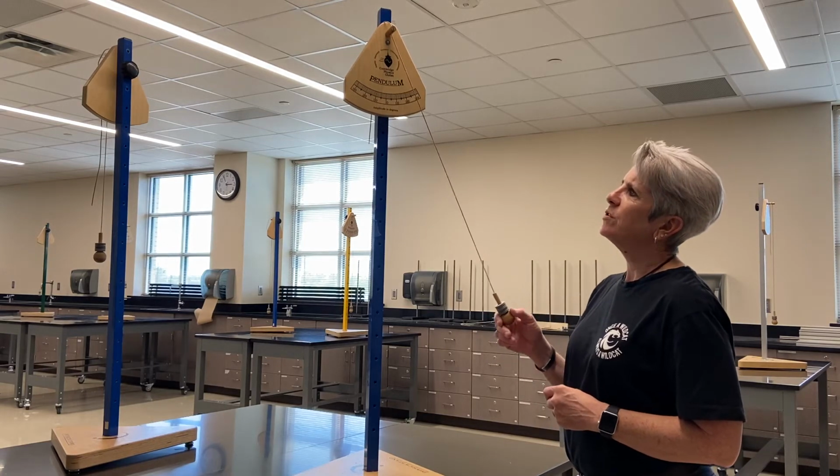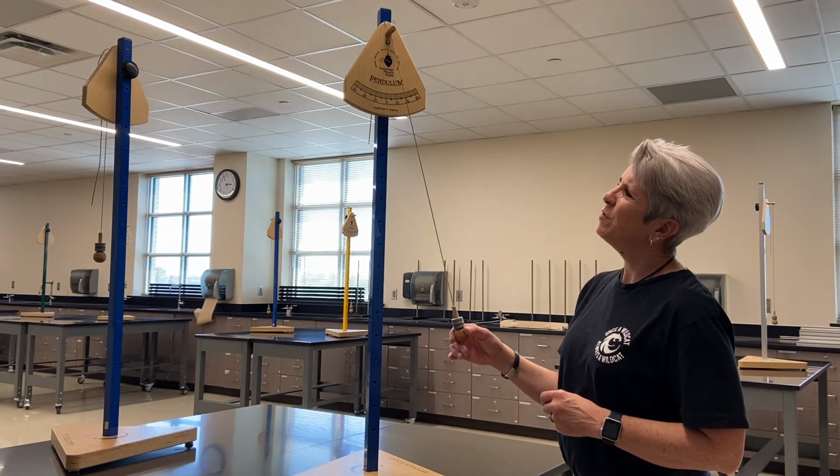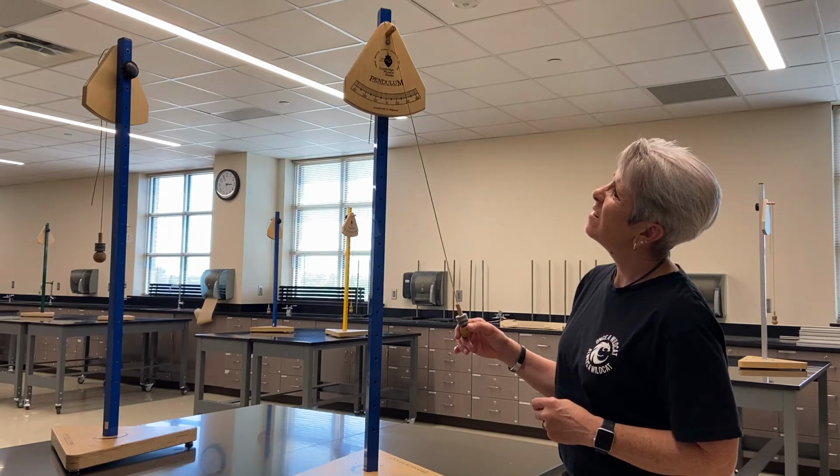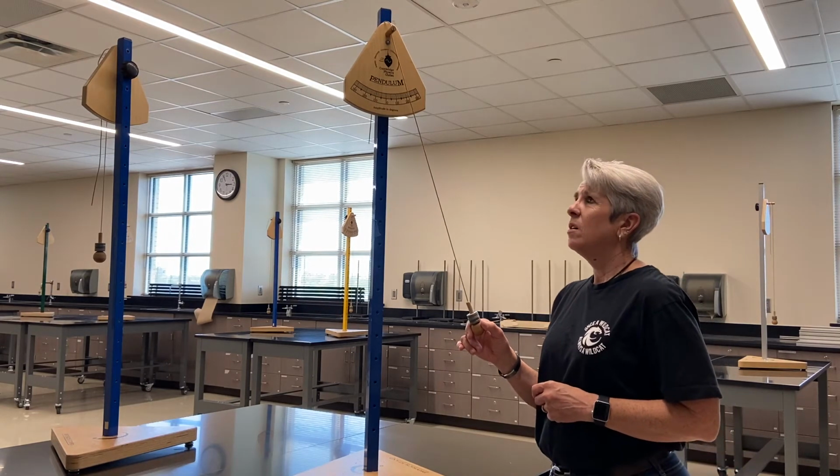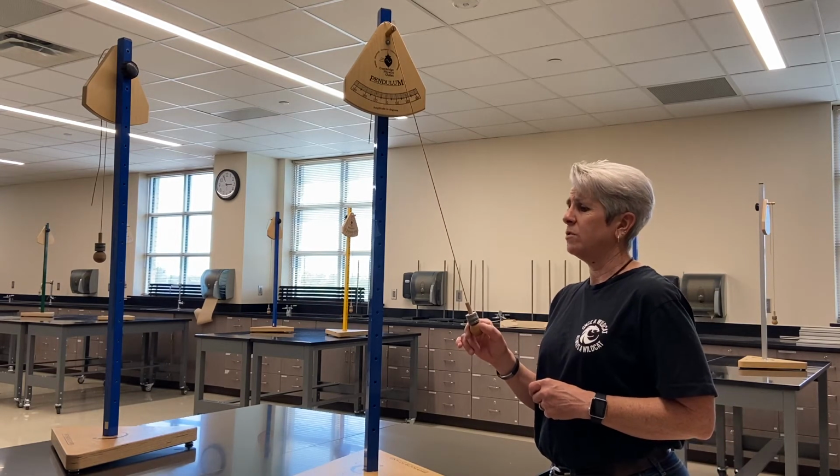Now I'm going to pull this to only 15 degrees, 20 degrees. And once again, we'll time 5 cycles.